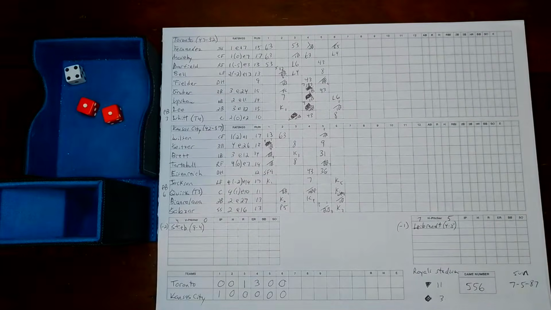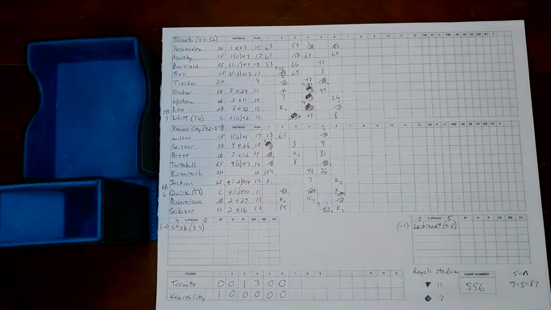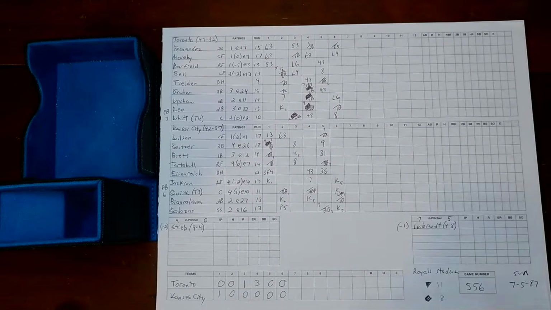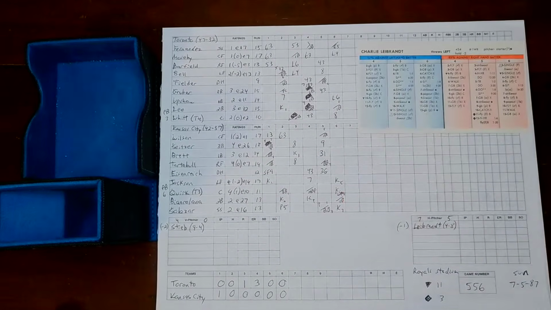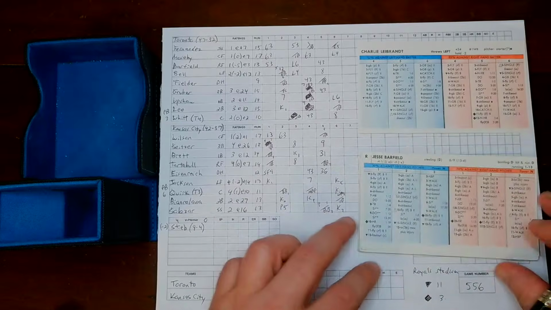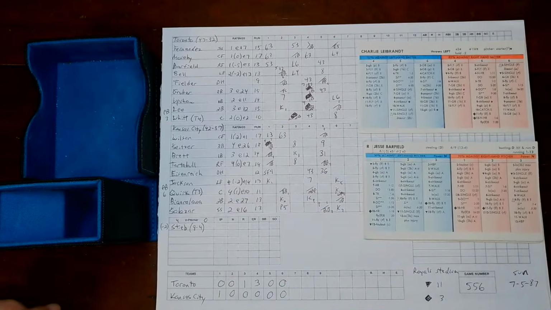We go to the 7th. It is still 4-1 in favor of the Blue Jays. And Charlie Leibrandt, this is his fatigue inning, number 7. So we'll keep an eye on his fatigue. And he'll be facing 3 tough right-handed hitters: Barfield, Bell, and Fielder.